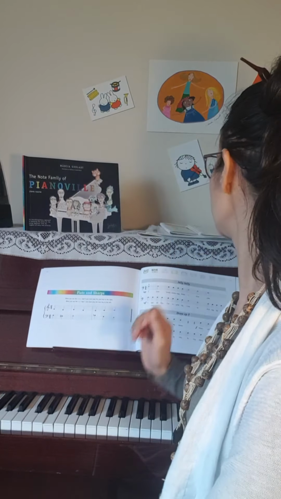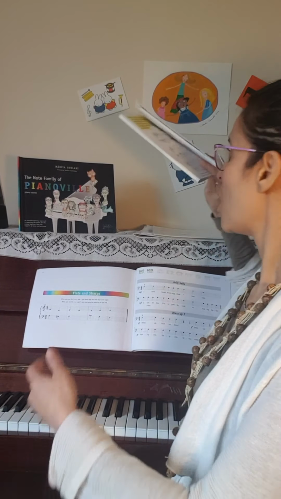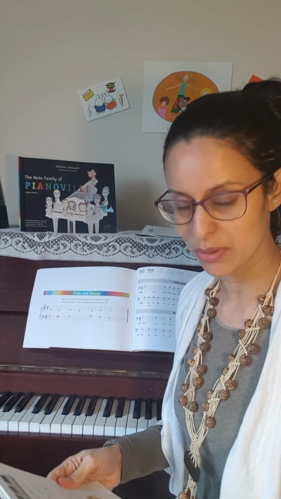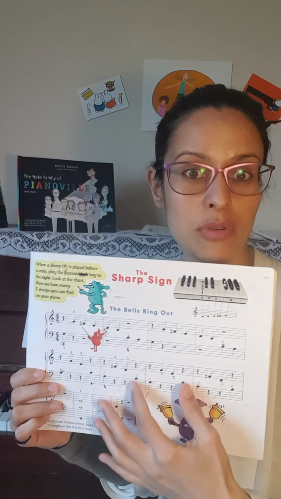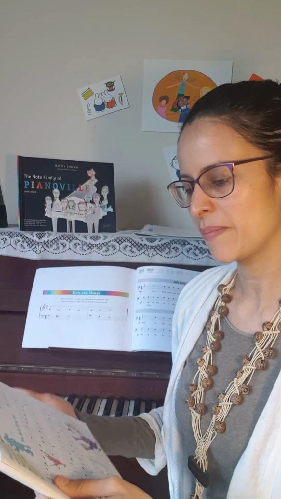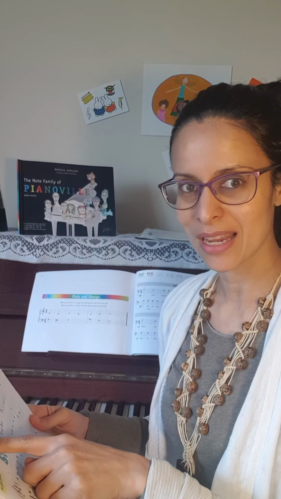Great. Okay. Another thing that always bugged me in those books was about rests. I'm sure you all have seen this before. Let's have a look at rests. Oh yeah, it's still on the subject of sharps. This book is one of the most used books in the US. They say, when a sharp is placed before a note, play the nearest black key to the right.